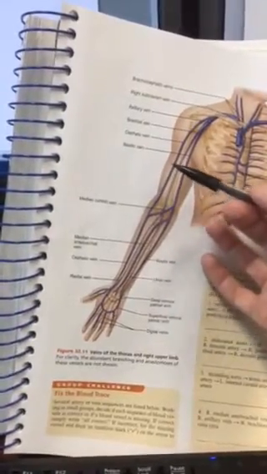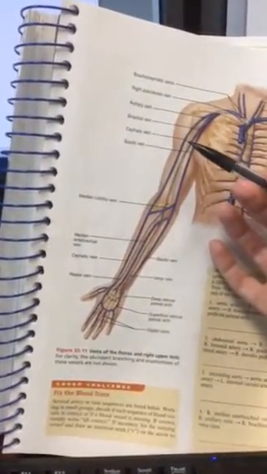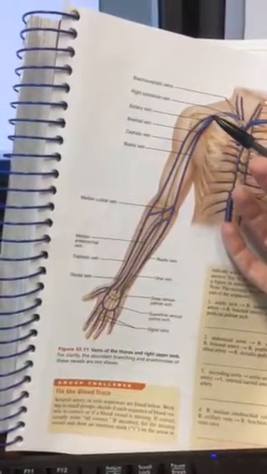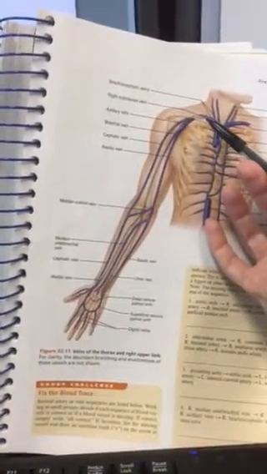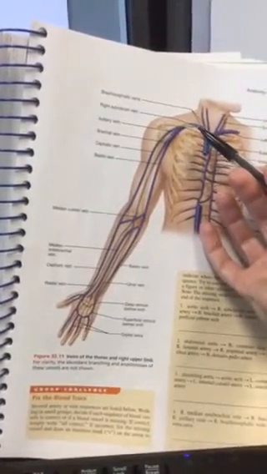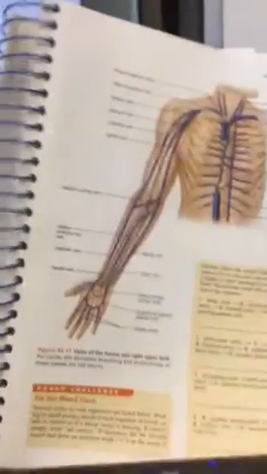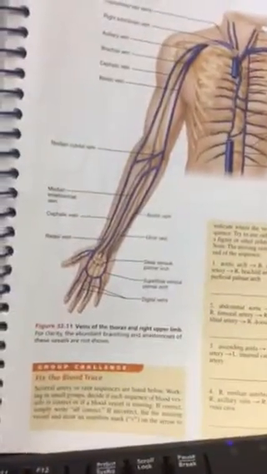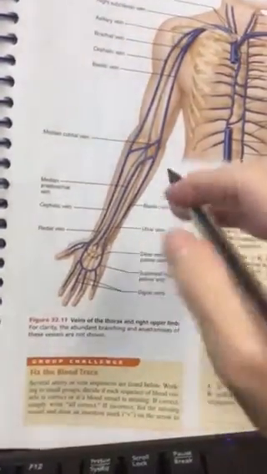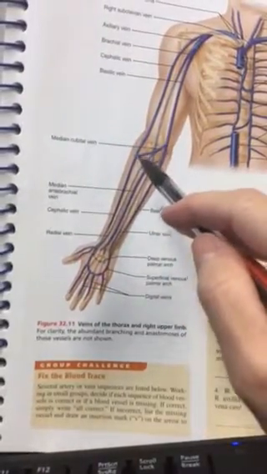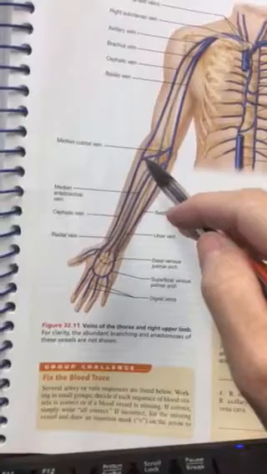All the way along here, it's referred to as cephalic. That cephalic vein is going to merge with the axillary vein to form the subclavian vein. So this is the right subclavian vein. One more vessel that we see here in the venous system in the arm, right in front of the elbow, connecting that cephalic with the basilic, and that is the median cubital vein.